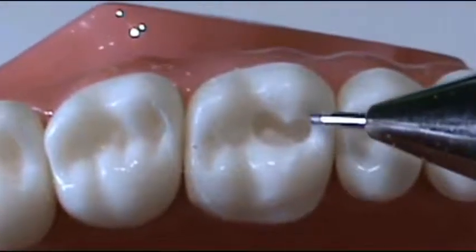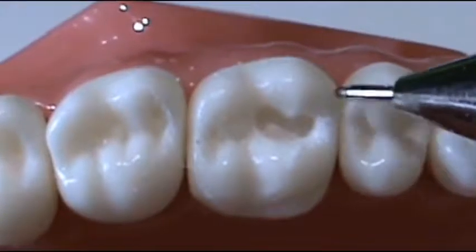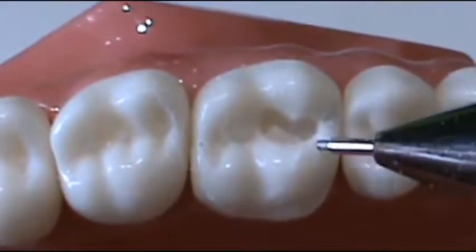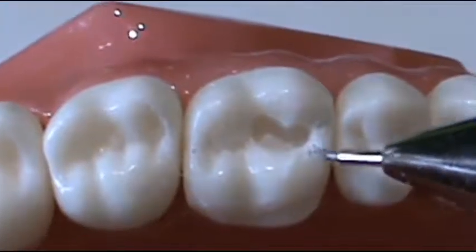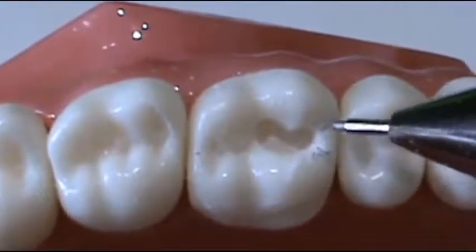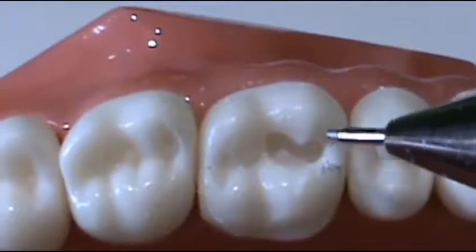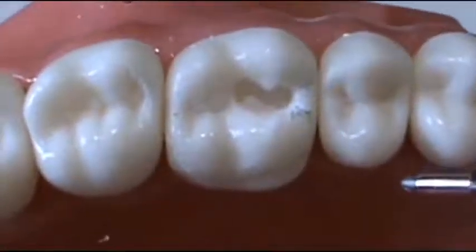After completion of the Class 1 cavity, this area of the tooth structure should be removed. In this figure, the mesial marginal ridge.